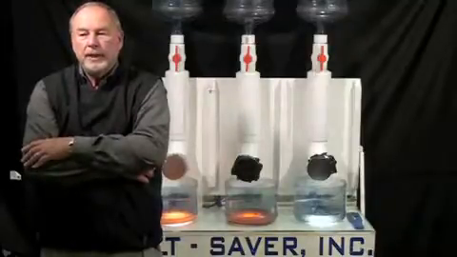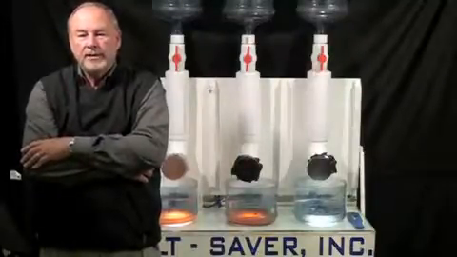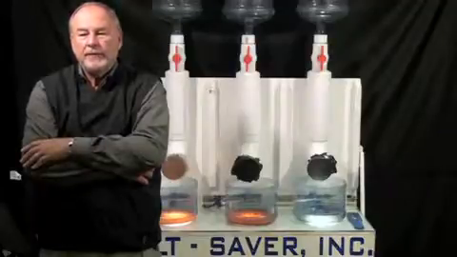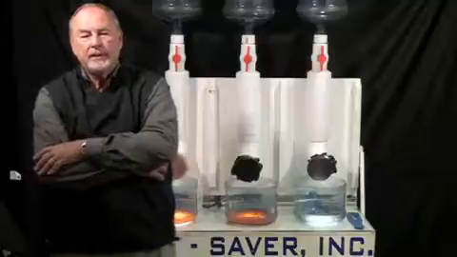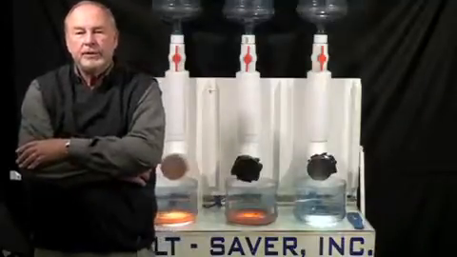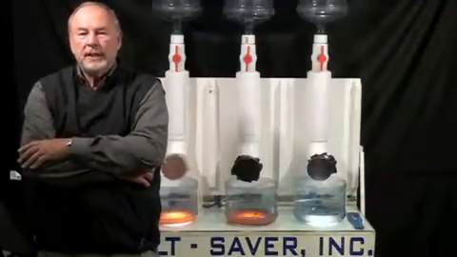We're asking you to compare performance, then price. Silt fence is your last line of defense. It's not worth the gamble. Please specify Silt Saver belted silt retention fence on your next plan. It is your last line of defense.